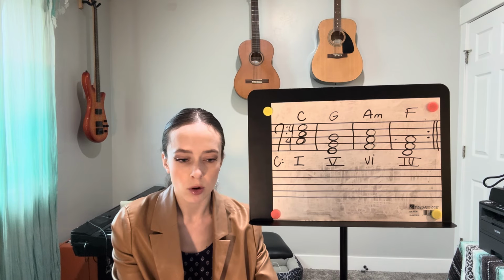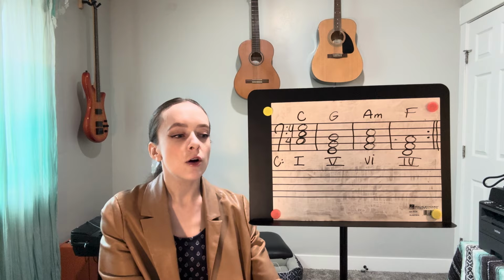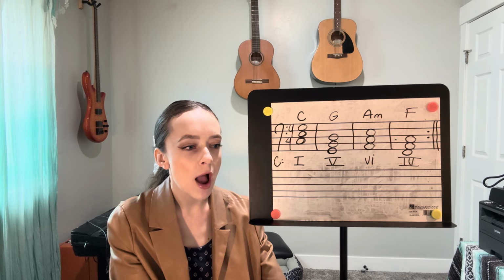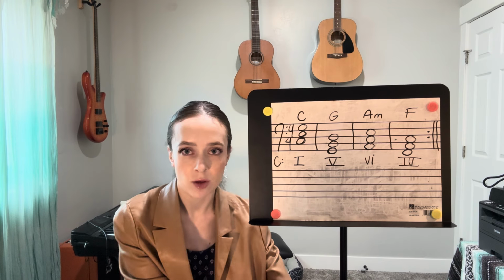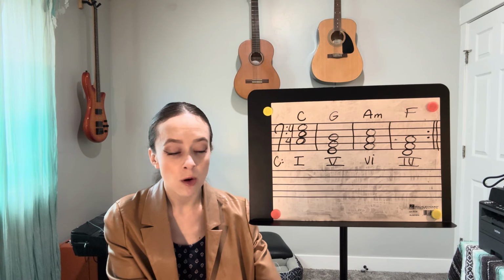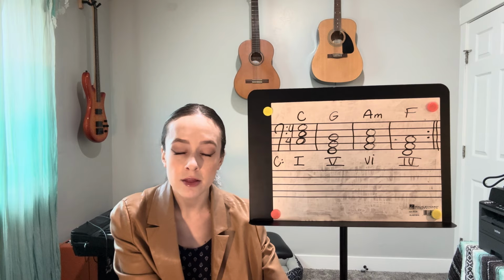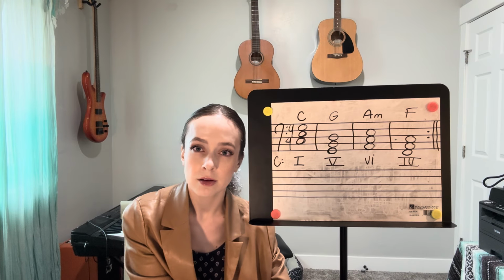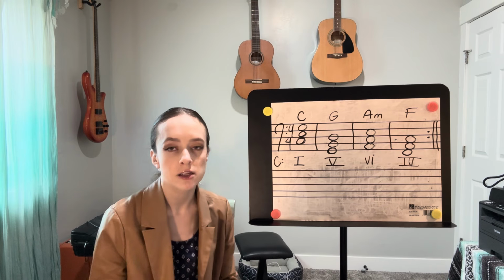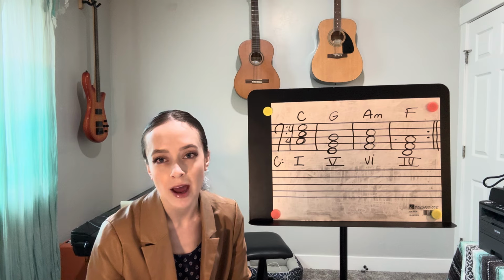This is the same chord progression as a lot of songs, like Forever Young, or Champagne Problems by Taylor Swift. There's a lot of songs using that chord progression. The 1, 5, 6, 4, it's like one of the most poppy chord progressions that you could have.